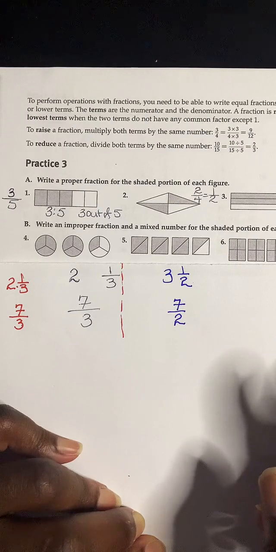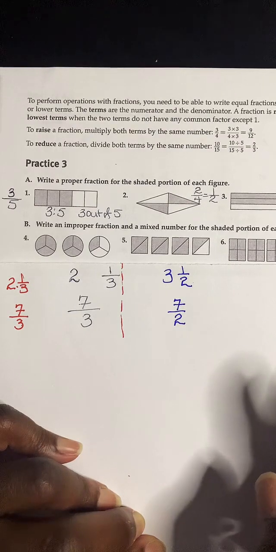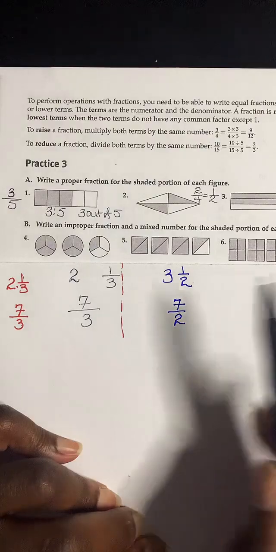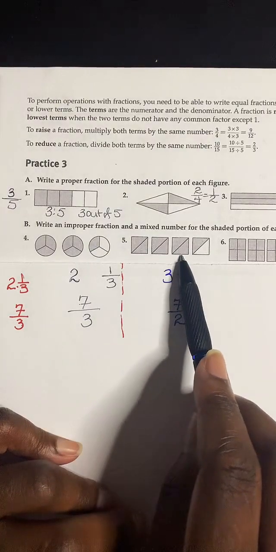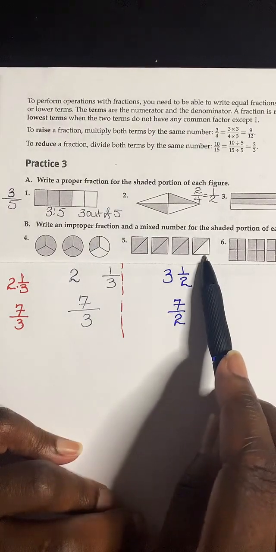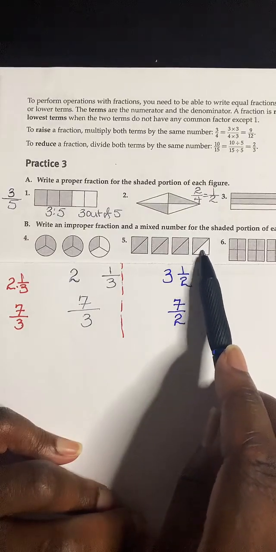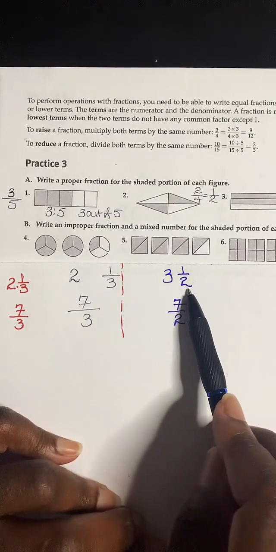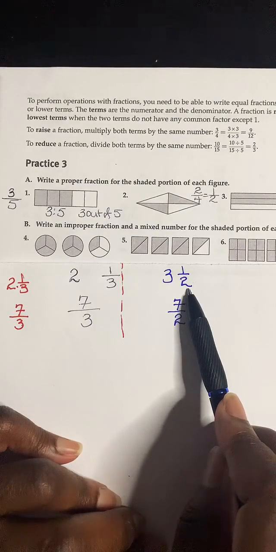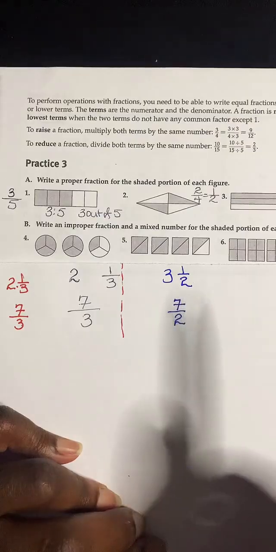I lose 3, 1, 2. Okay, so you have 3 whole figures, and one of them only has 1 out of the 2 parts shaded. That will give you the 1/2. Okay. Getting confused? Okay.